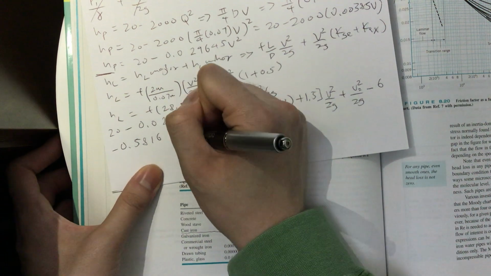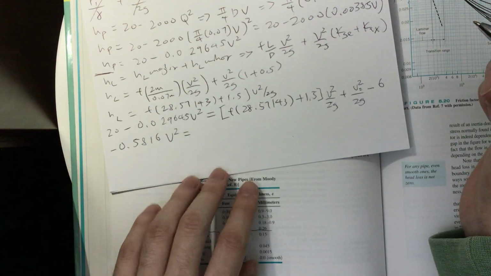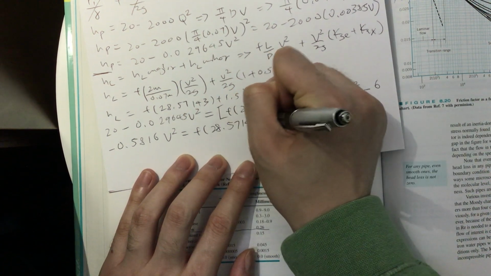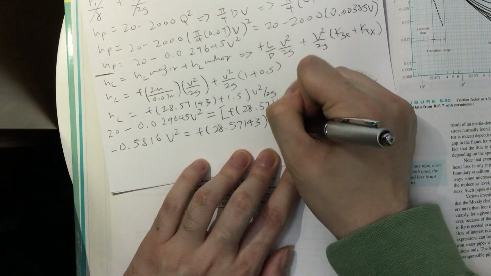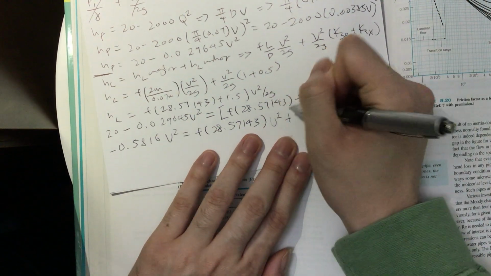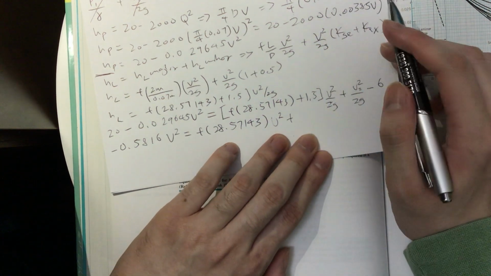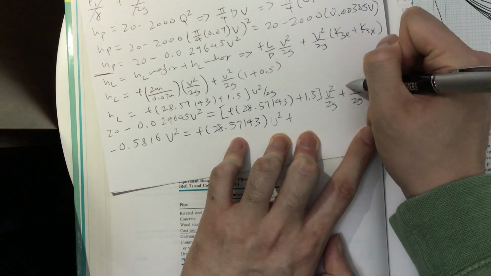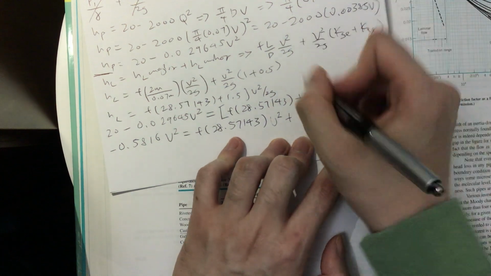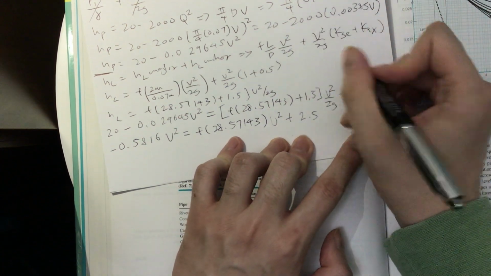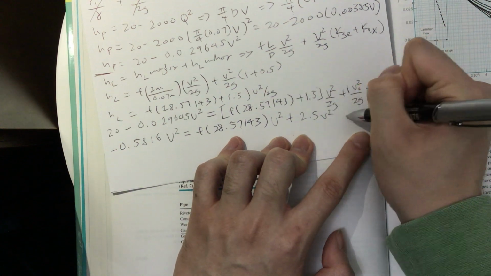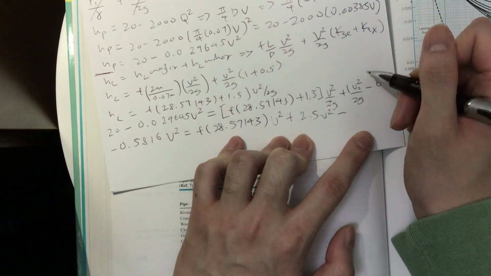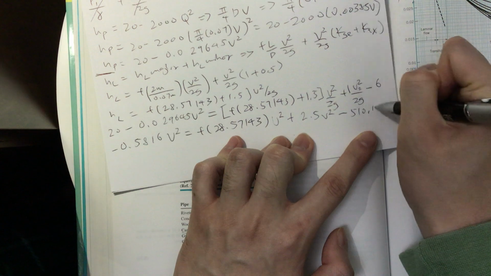0.5816 v squared F 28.57143 v squared plus, oh, forgot to mention, another 2g. So this is 1.5 plus 1, 2.5. So that's 2.5 v squared minus 6 plus 20, 26, 26 times 2 times 9.81, that's 510.12.